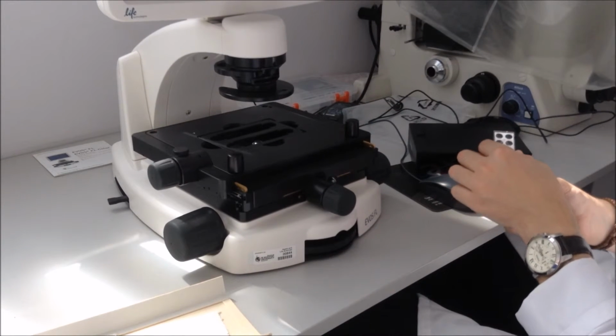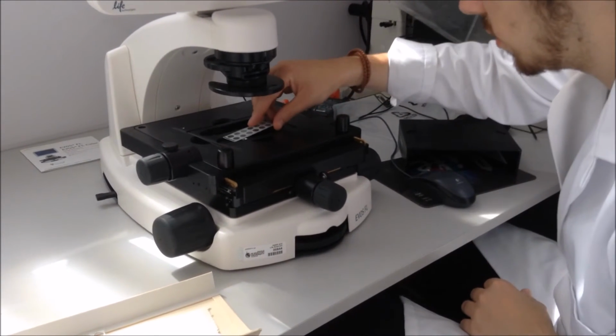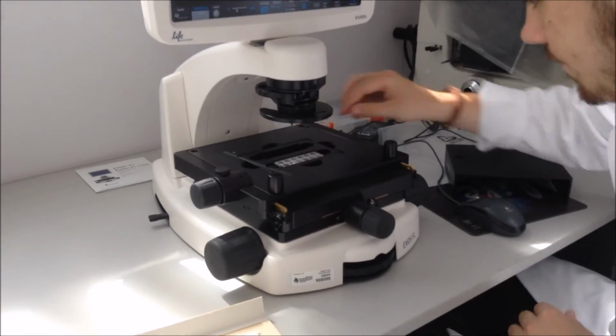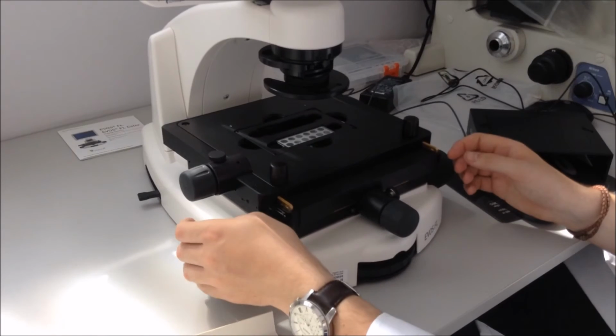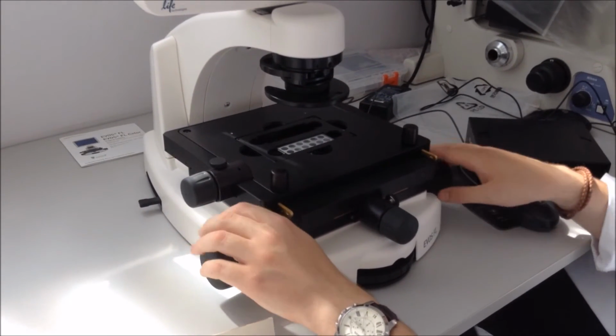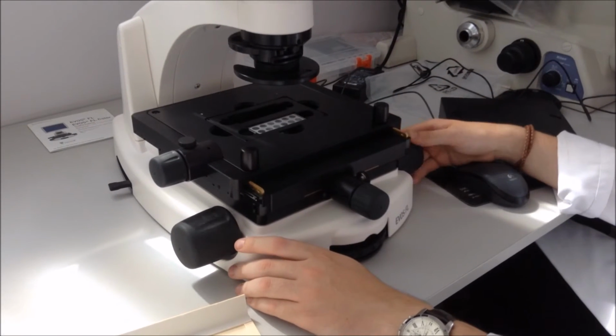When placing your sample on, make sure you place it right side up, as you do not want any of your sample to contaminate the bottom of the microscope. You can then use these dials located here and here to help move the stage, to help align your image, and you can then use the ones on the side here to raise the platform to help focus the image.